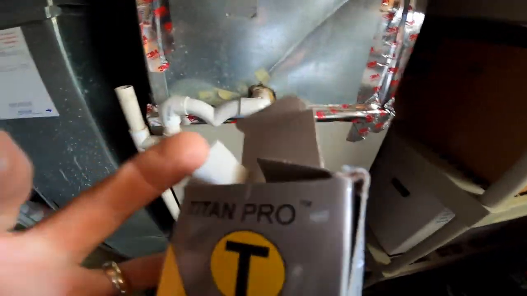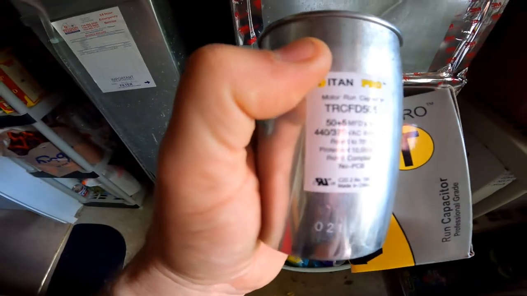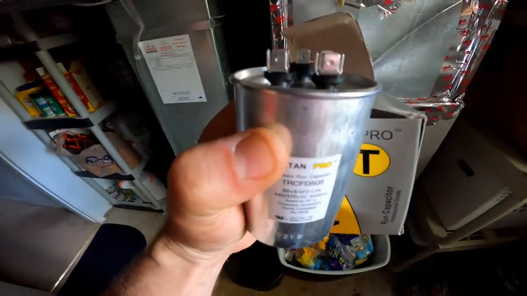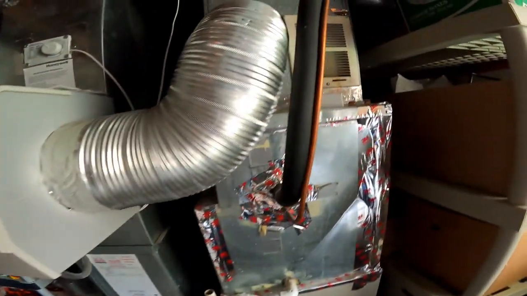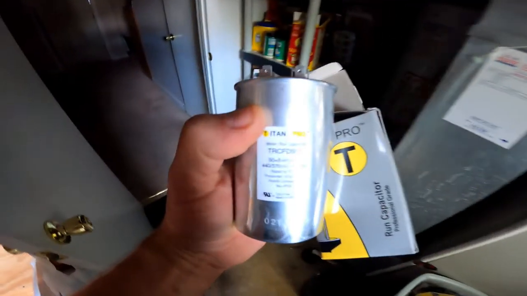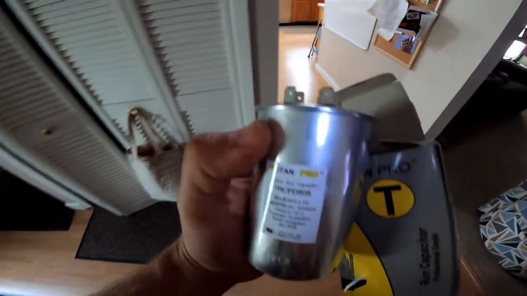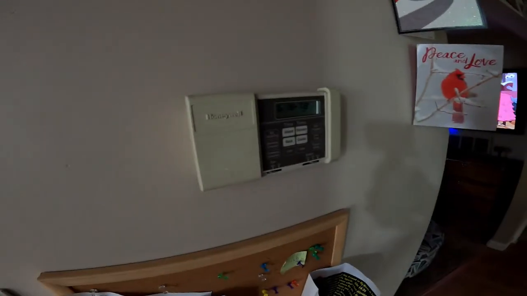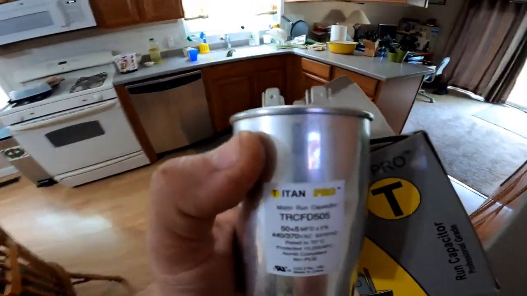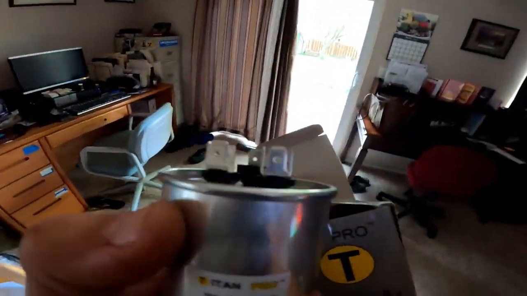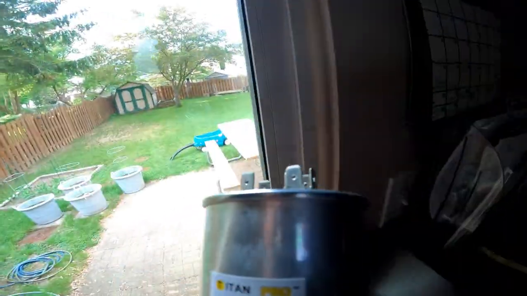There we go. There's a capacitor. Everyone that's got an air conditioner, you should know what your capacitor is, and you should have a spare one sitting right there, so that when the day comes that you don't have your air conditioner working right, you're going to be able to take this puppy out and you're going to be able to pop it.